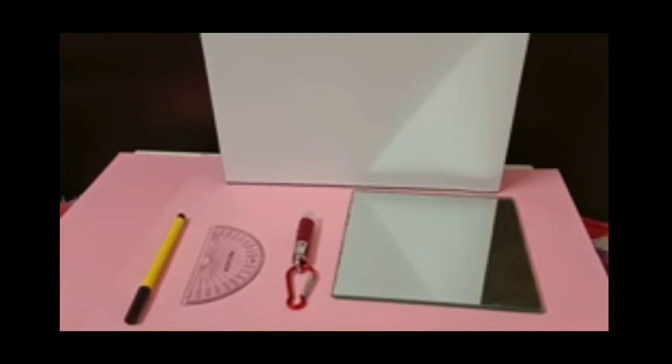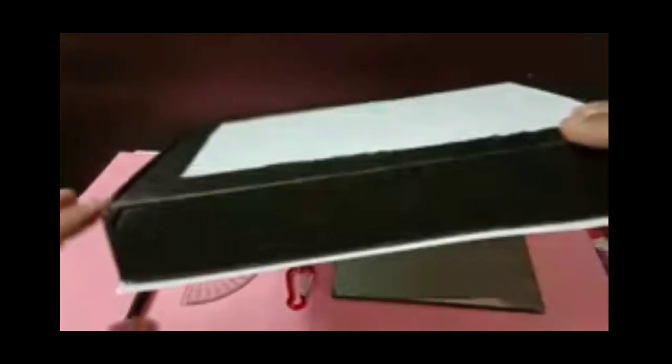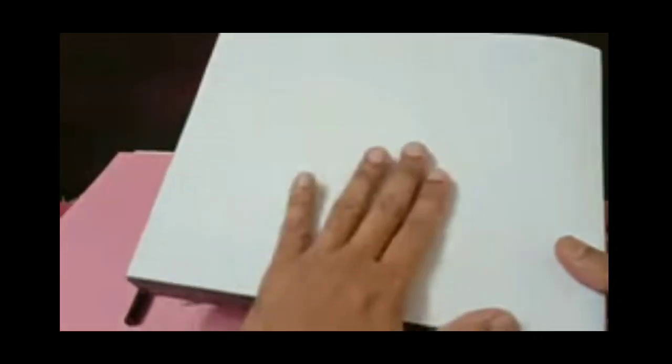Hello scientific audience, how are you all? Today I am going to demonstrate the laws of reflection of light by using a laser, a protractor, some basic stationery, a plane mirror and a screen. The screen is nothing but a white background. I had a small piece of cardboard box on which I have attached a white A4 size paper. This is going to act as our screen.